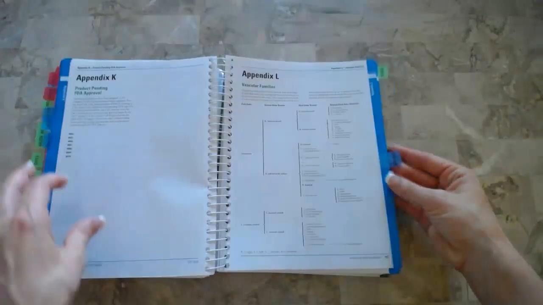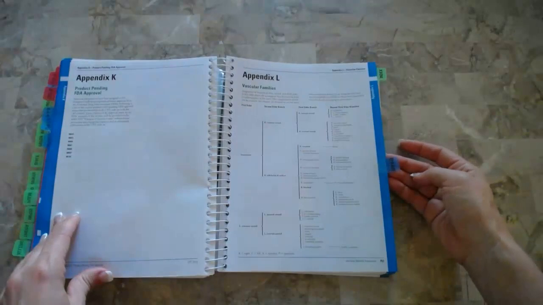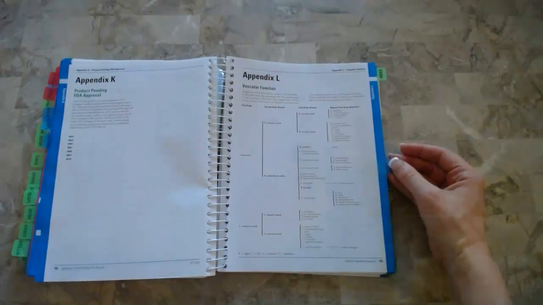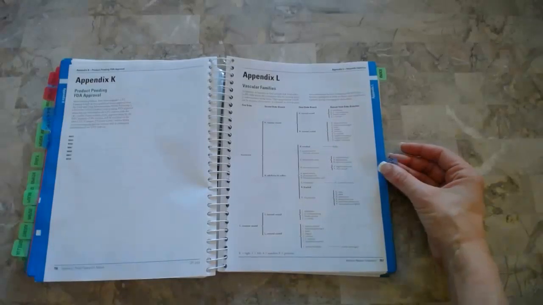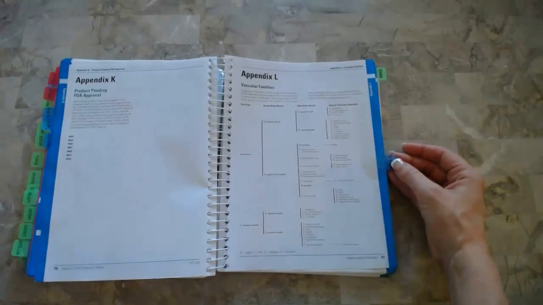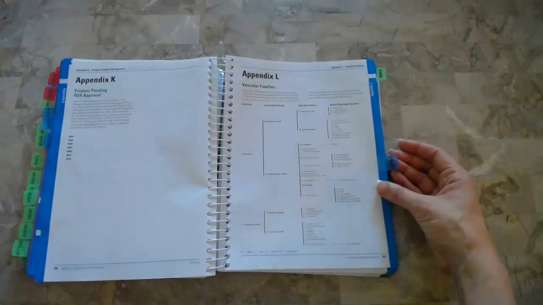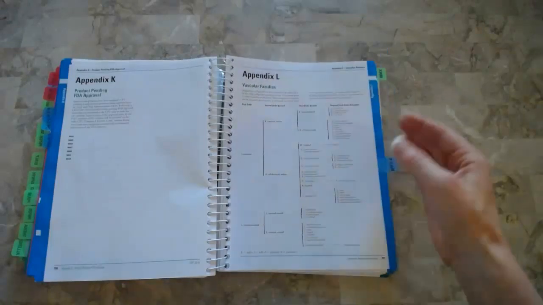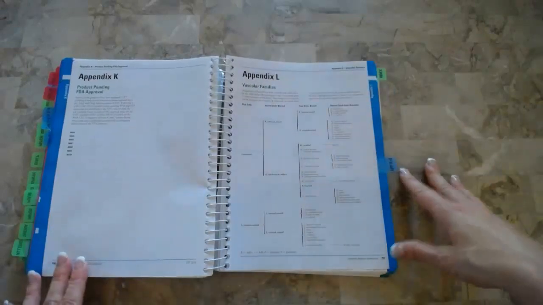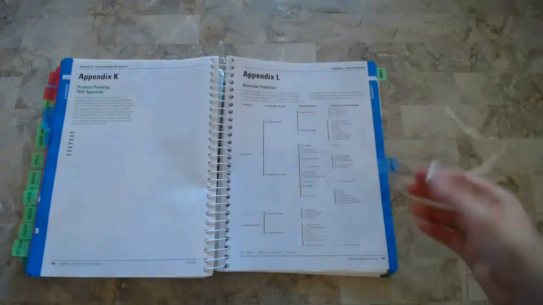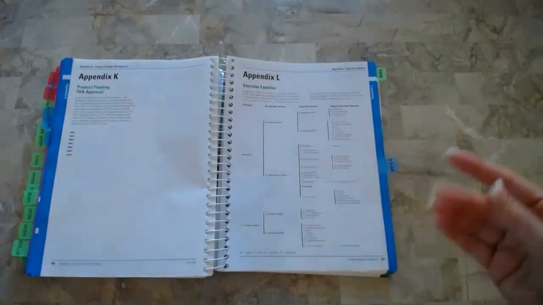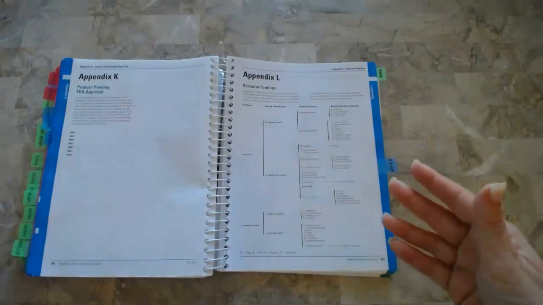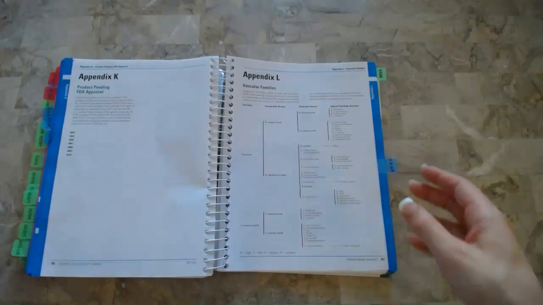Our next tab is Appendix K through O. Appendix K, products pending FDA approval. I mean, it's just good to know the parts of your book. You will need to know your books inside and out, but as far as using them in the coding world, not so much. Appendix L, like I said, we'll really cover the appendices at a later date, but this is vascular families. So this would be a good thing to reference if you needed to know what vein fell in what family or what order.